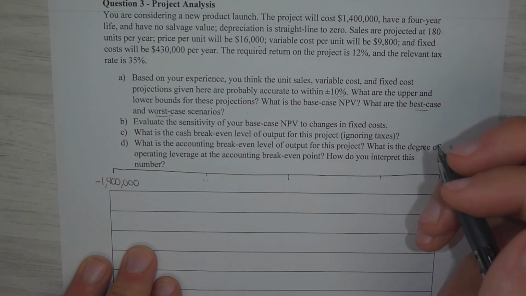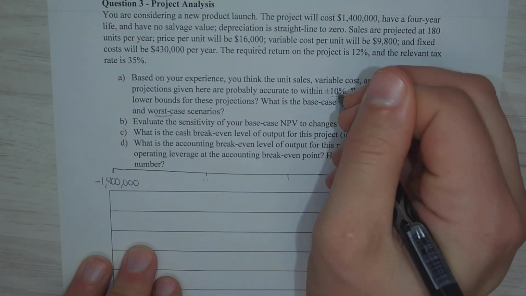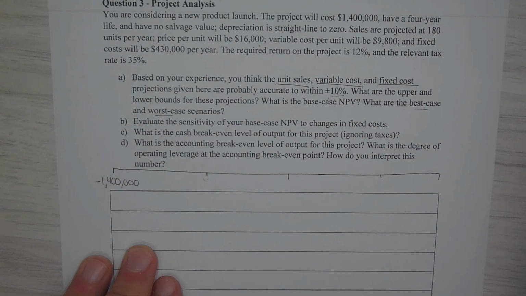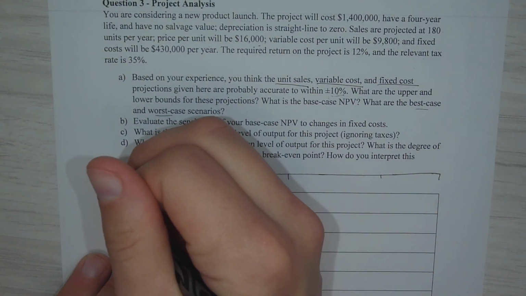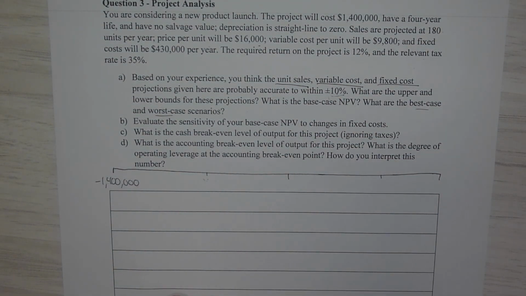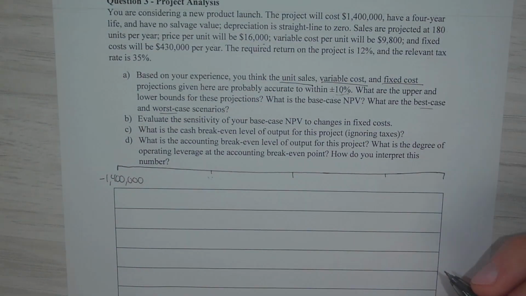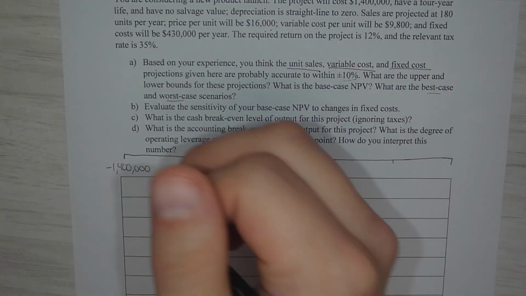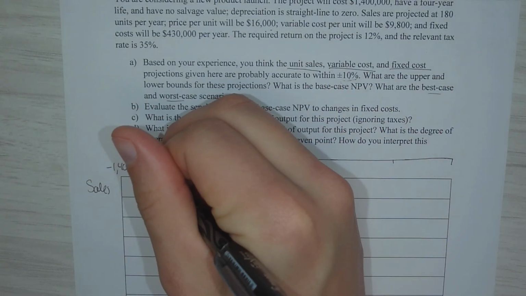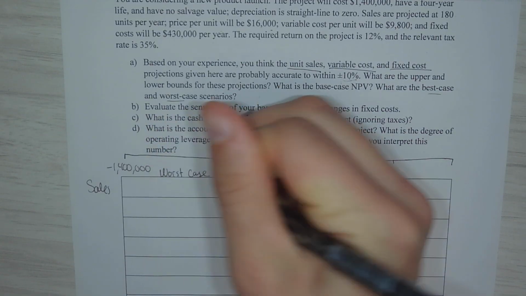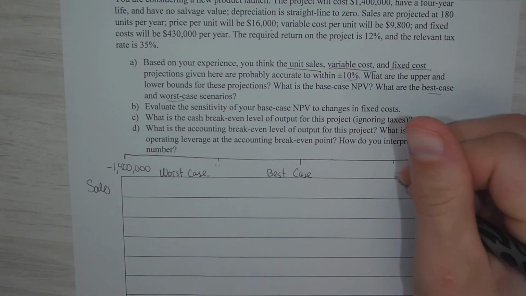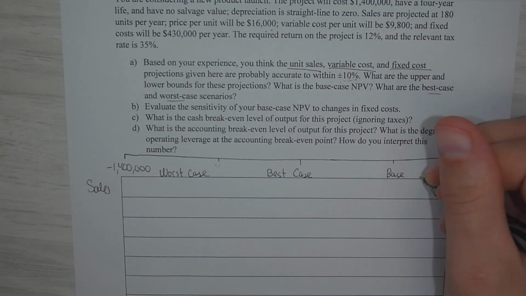So what does that look like? Things that are affected by this plus minus 10% are unit sales, variable cost, and fixed cost. Those three things will change. So we'll start with, and I'm going to do my base case over here because we're just going to need to refer to it in a bit, my sales. And here will be my worst case, best case, and base case.